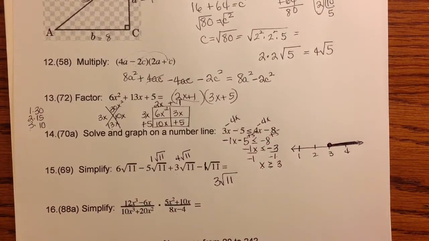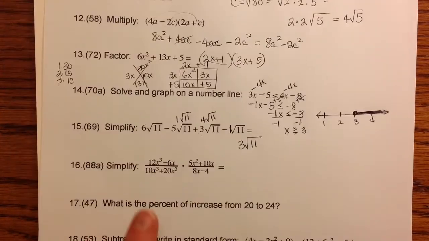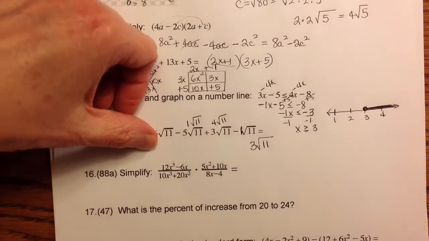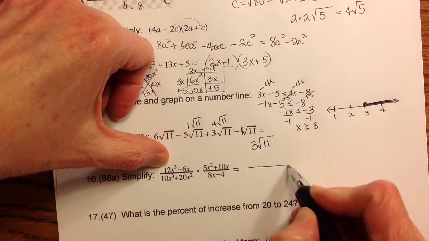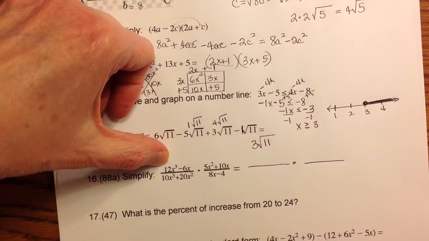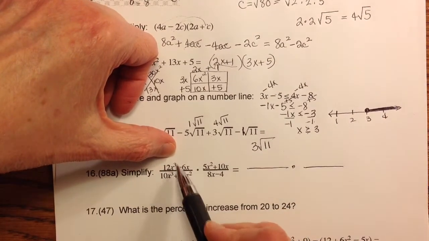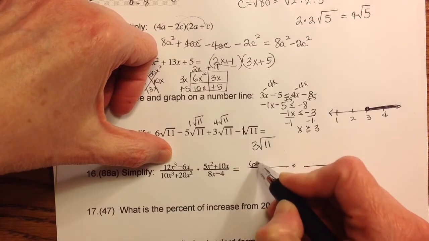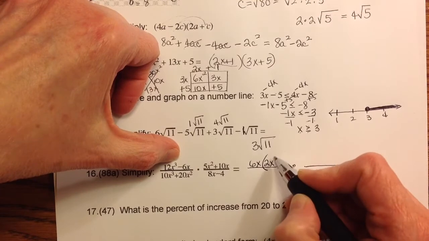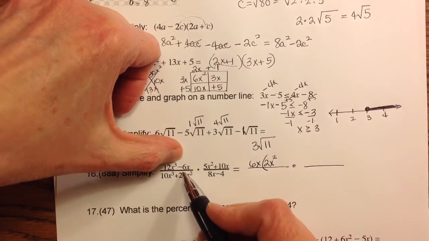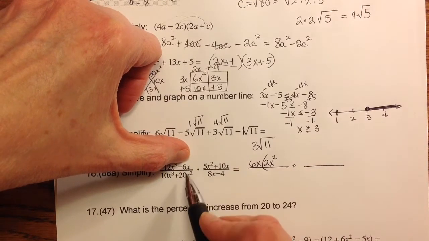Okay, got another multiplication problem. We don't have any trinomials, so we're just going to have GCF. So I think I'm going to come over here and just rewrite them. 12x cubed minus 6x has a GCF of 6x. That leaves me a 2x squared minus 1.